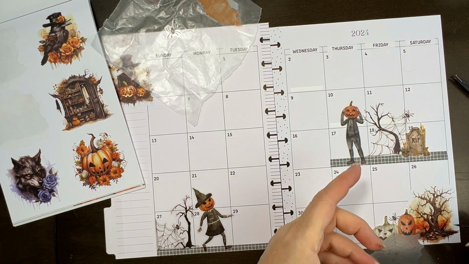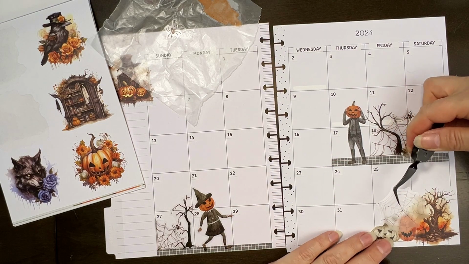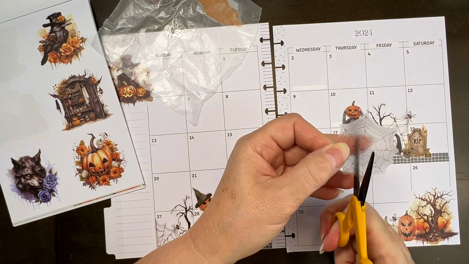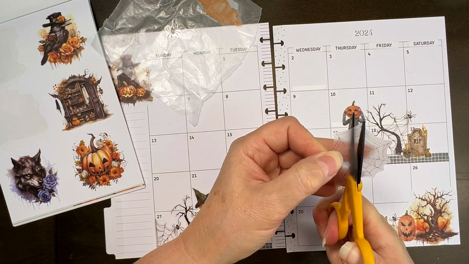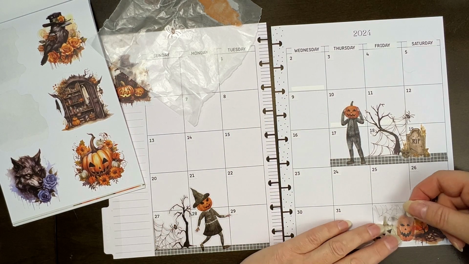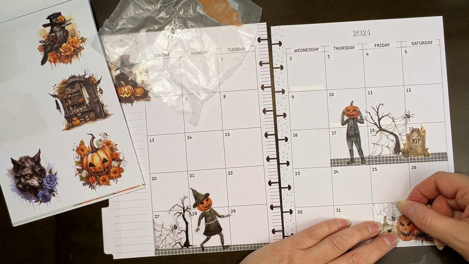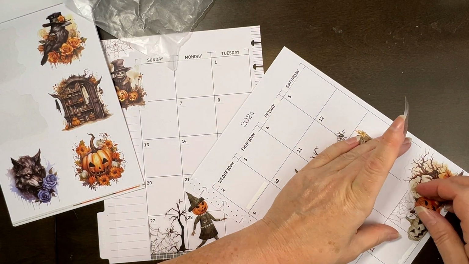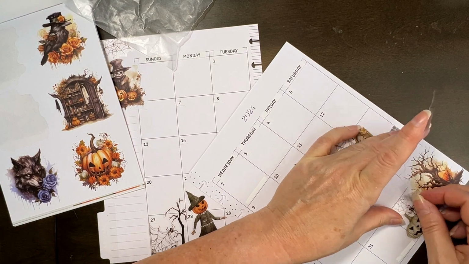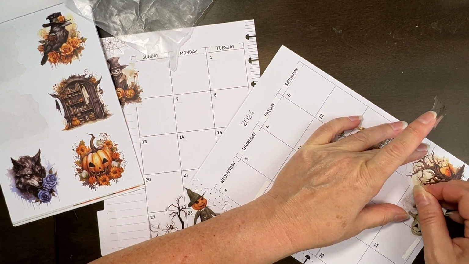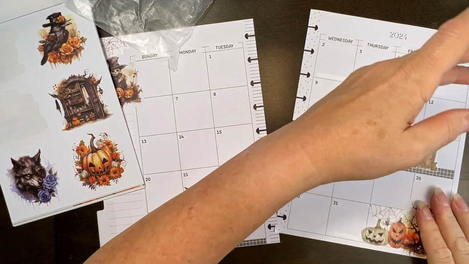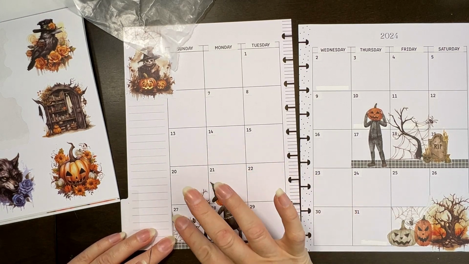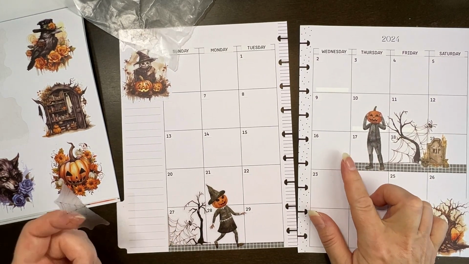Oh, flipping all these pages is flipping crazy. So I think I can cut this one in half. And we will put half of it in here. Ooh, either I didn't cut that straight or I just put it down really crooked, which it could be both. Okay, I like that. Okay, so that feels a bit more finished to me. This one doesn't quite feel finished to me, and this one doesn't quite feel finished to me.